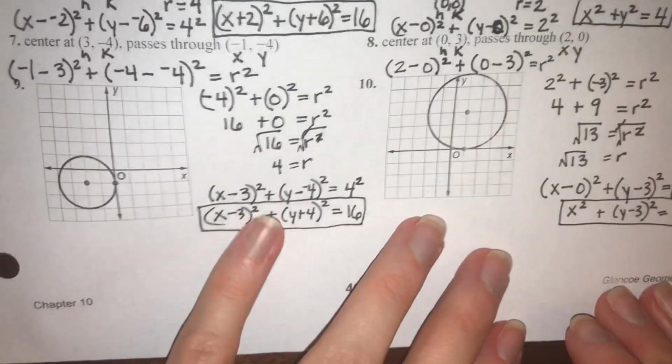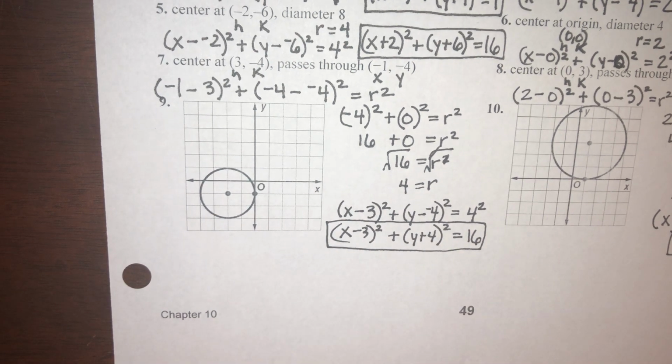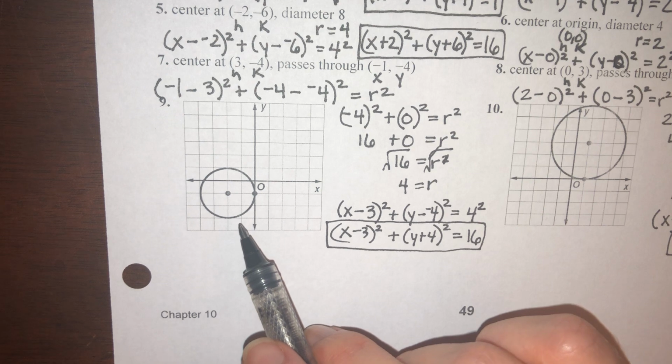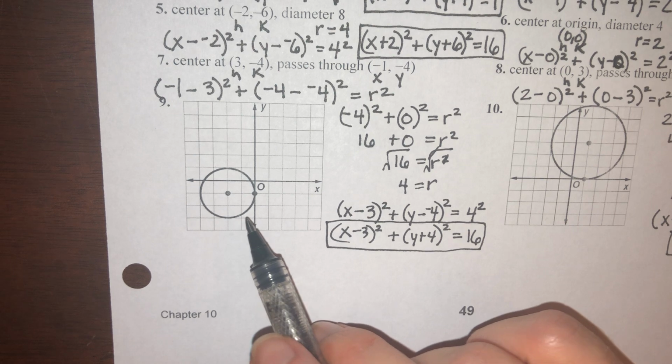All right, next we're going to do number 9. Number 9 looks totally different than the other problems, but the directions are still the same. We have to write the equation for this circle. So they gave us a picture instead of telling us where the center is and what the radius is. So we have to read those off the graph ourselves.